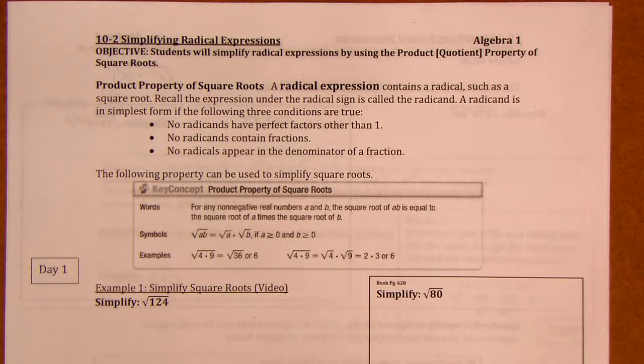Now to chapter 2 and really talk about simplifying radical expressions and delving into our square roots. Now remember, a square root will undo a perfect square. And so typically we could punch this into our calculator, the square root of 124. Now 124 is not a perfect square.